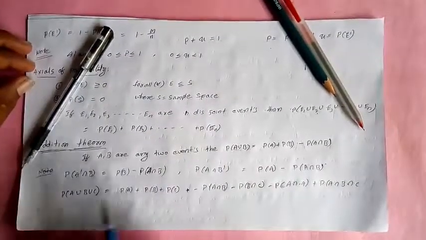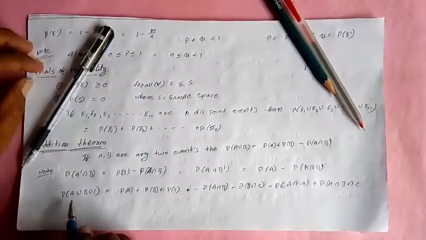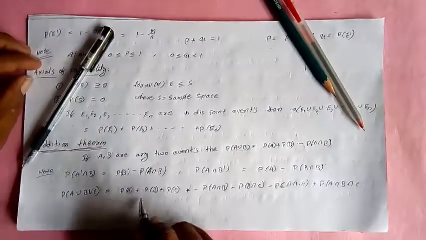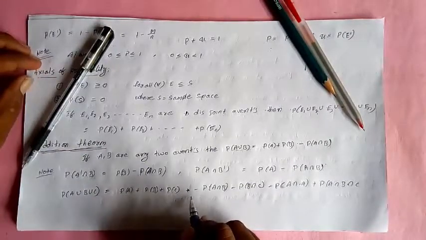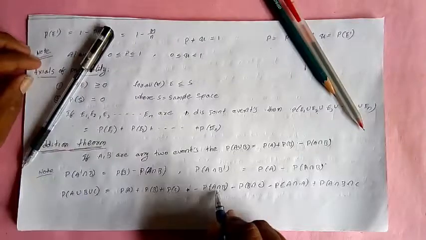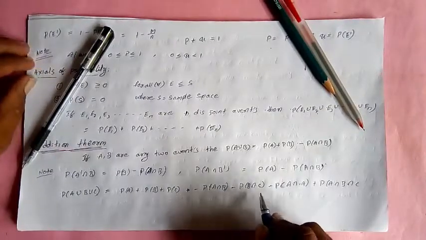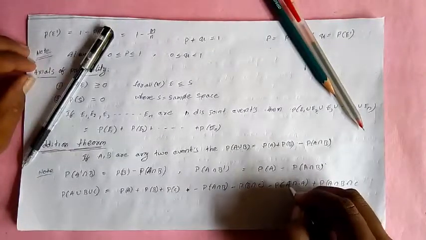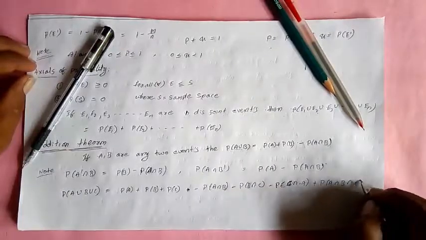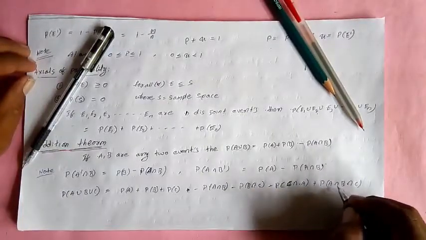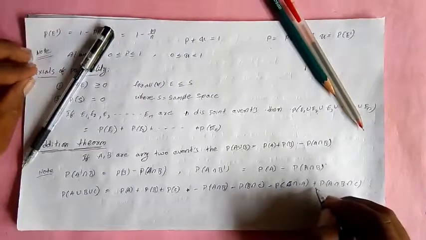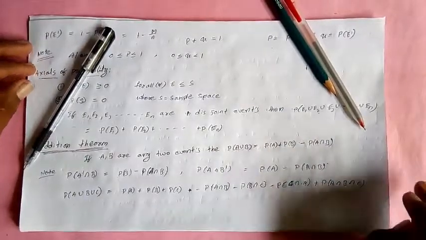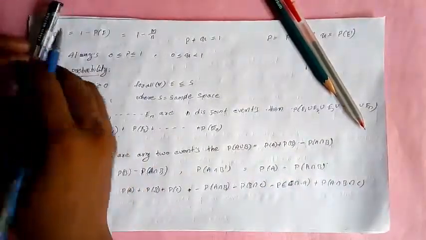Okay, then the third formula is P of A union B union C, that is equal to P of A plus P of B plus P of C minus P of A intersection B minus P of B intersection C minus P of A intersection C, C intersection A, and finally plus P of A intersection B intersection C. The first 3 are plus, the next 3 are minus, and the last is plus. So this is the addition theorem.